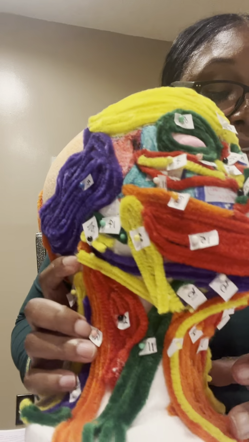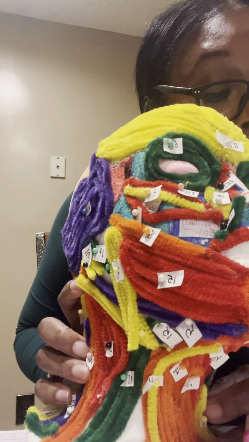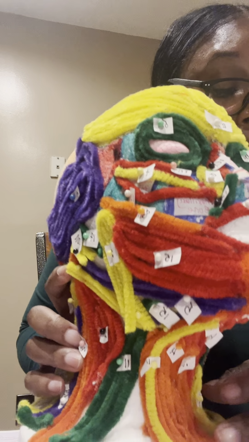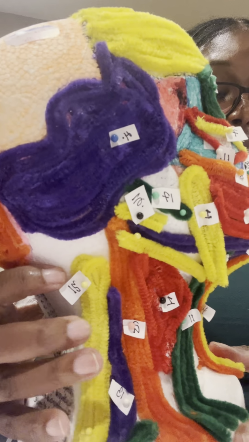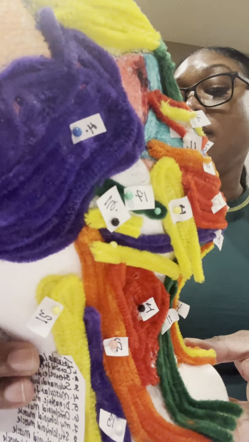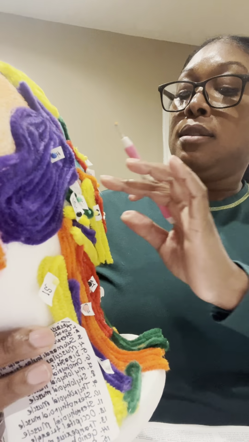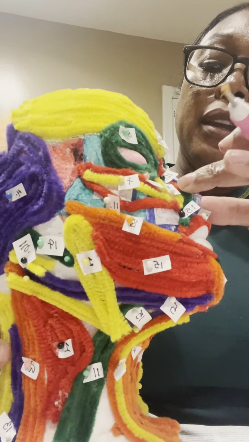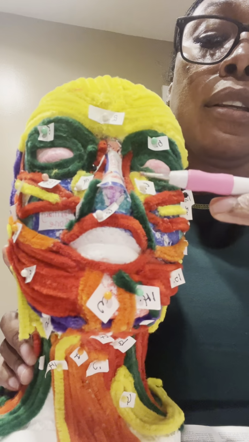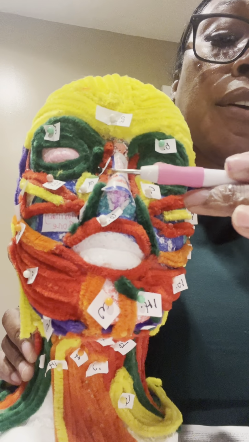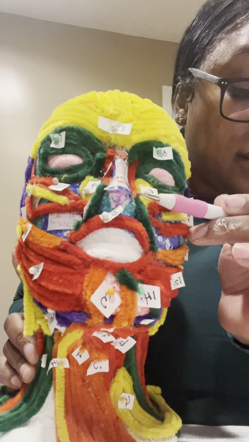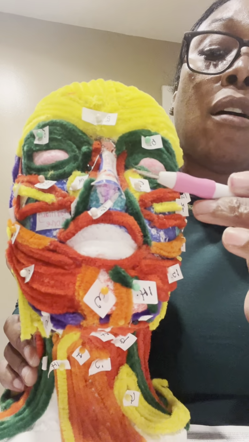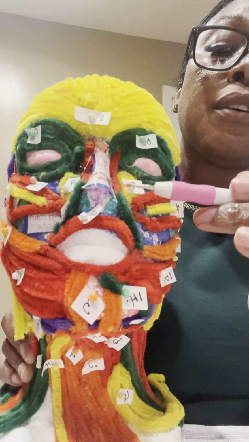My next muscle is the levator labii superioris alaeque nasi muscle, a facial muscle. And it is right here. And this muscle elevates the upper lip and the ala of the nose.